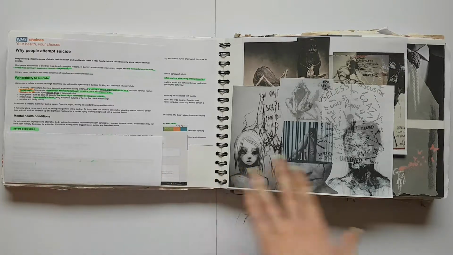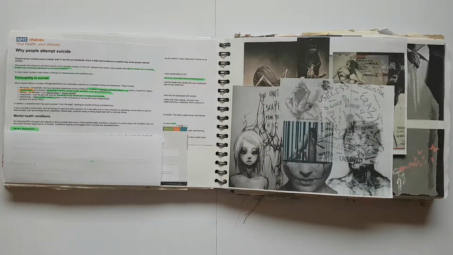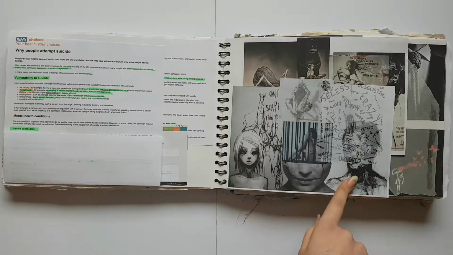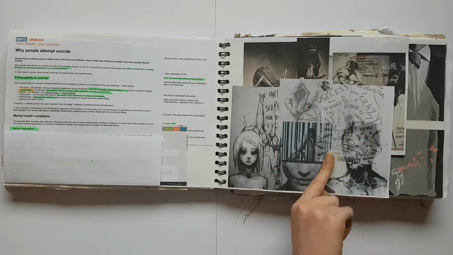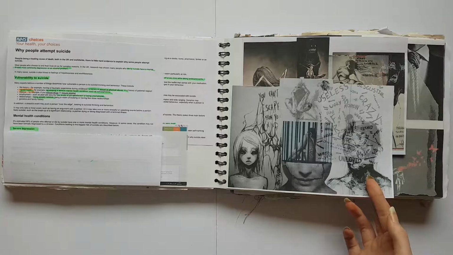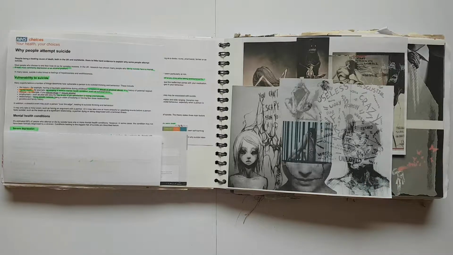I did create some mood boards of what art is around at the moment. I typed in suicide artwork, and this is basically what's come up. It's generally the difference between illustrations, so drawings, images of people, or the use of words, so crazy, useless, ugly, what they might be feeling or how they think of themselves.